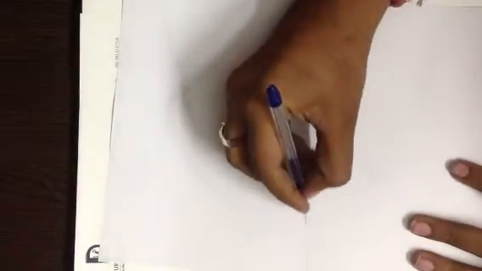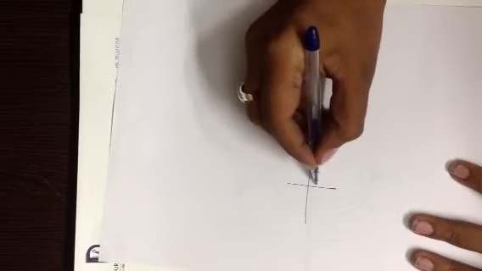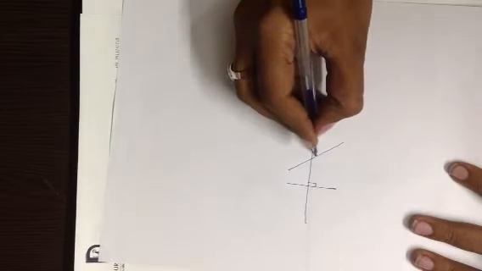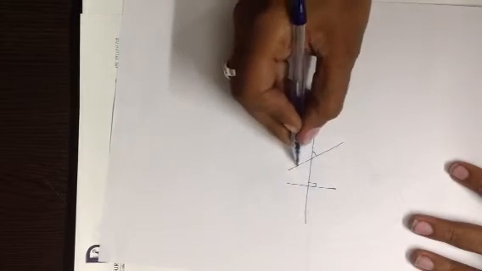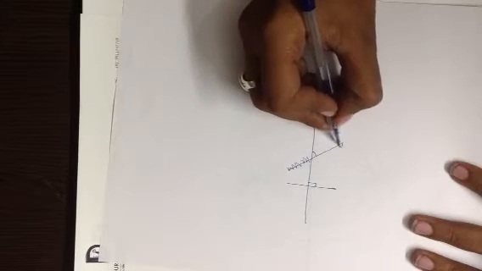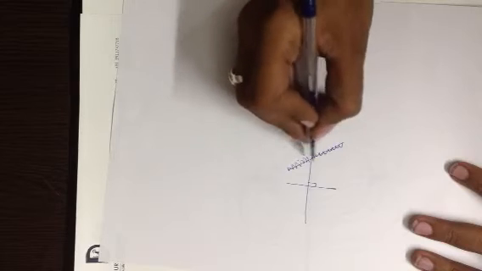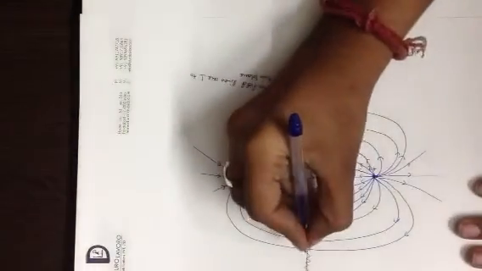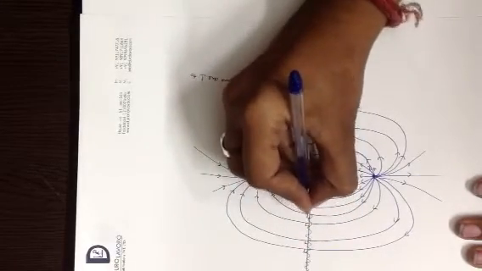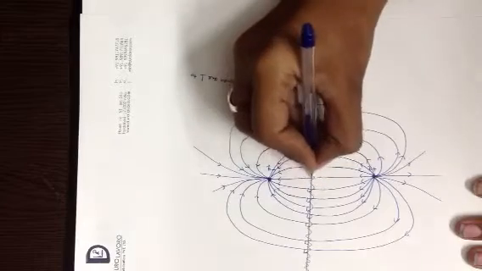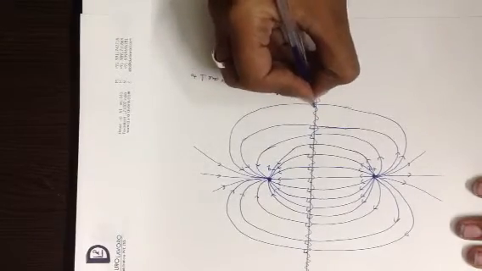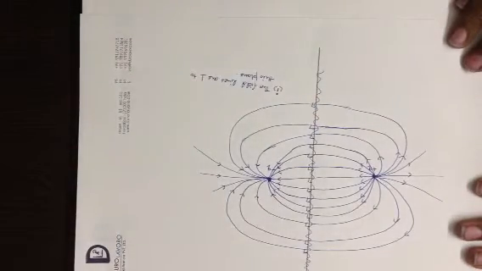let us assume that this was the plane and the lines are not perpendicular. That means if they are not perpendicular, they are at some angle other than 90 degrees. So if they are at some angle other than 90 degrees, then this part cannot be symmetric to this part. This part can be symmetric to this part if and only if the lines are perpendicular to this particular plane. So we can see the electric field lines are cutting this plane perpendicularly.